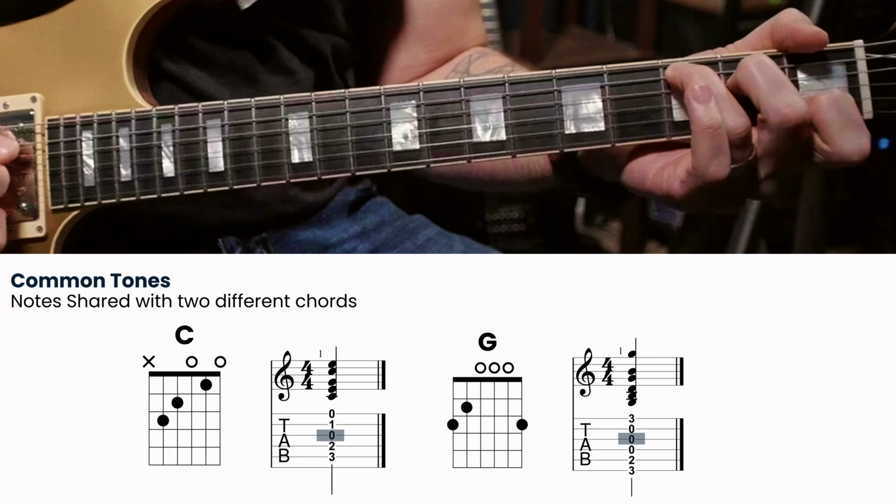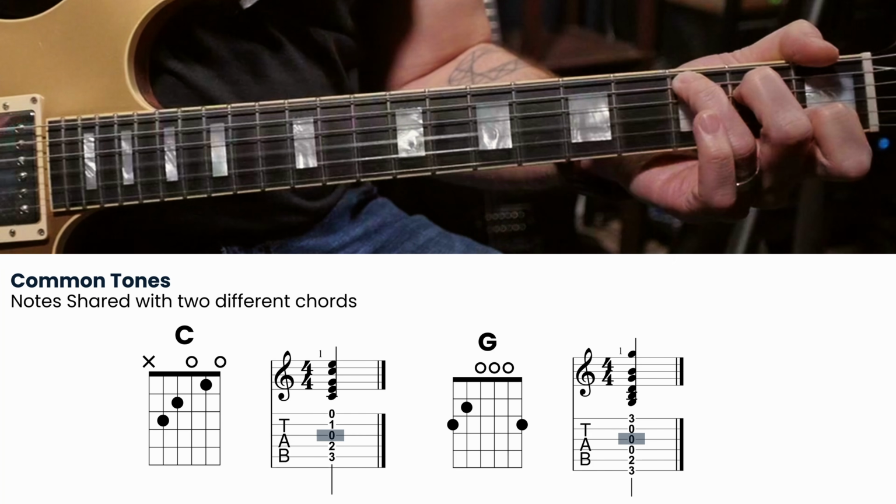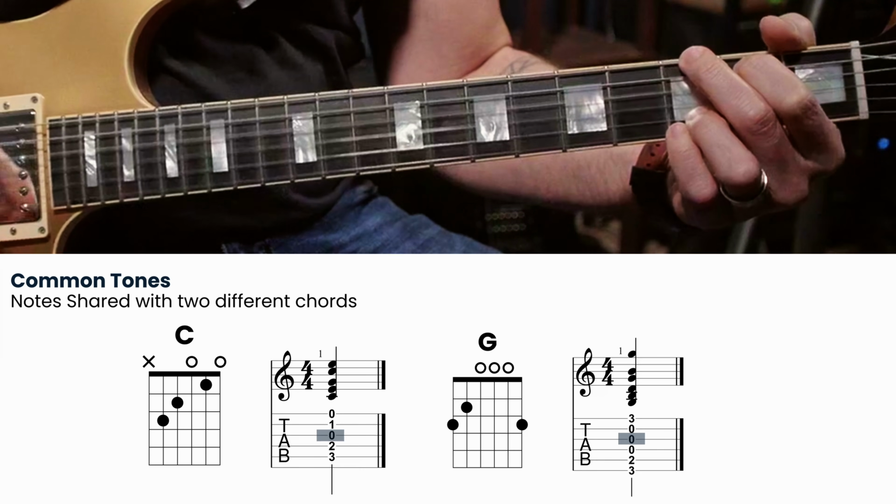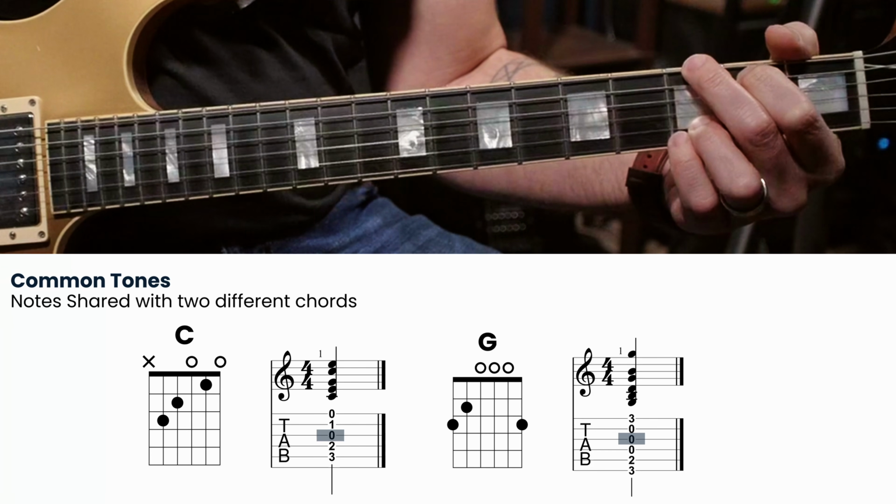So we'll play a C. There's that G string. Let's play a G. And there's that G string again.